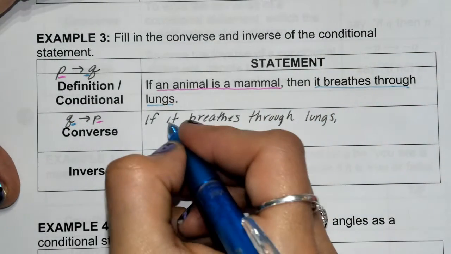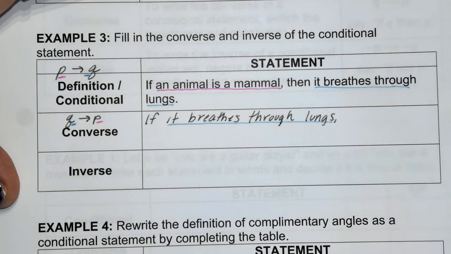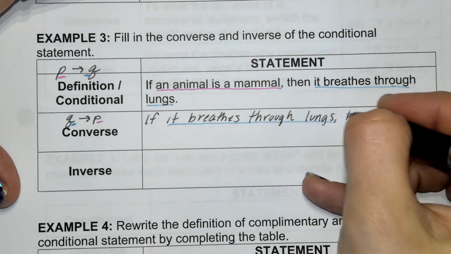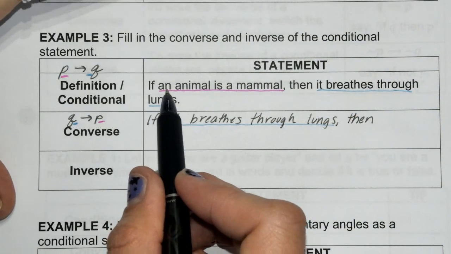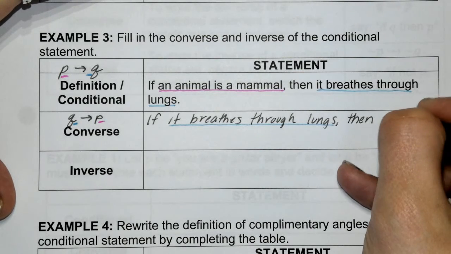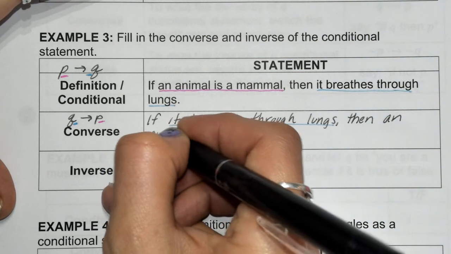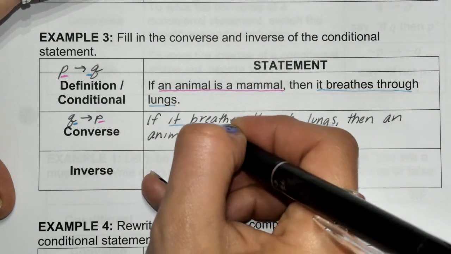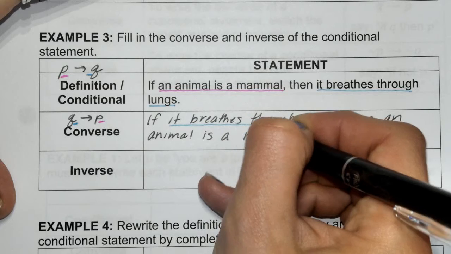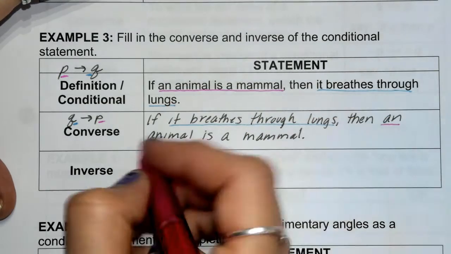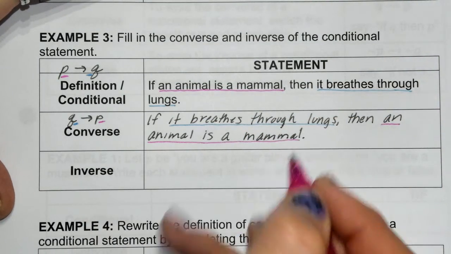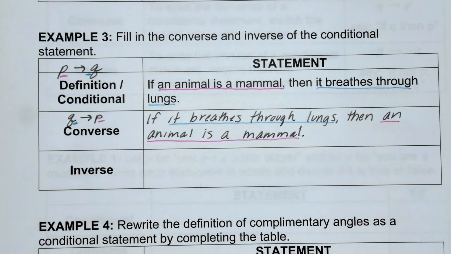Okay, so that was that conclusion part, our Q. Then what we underline is our hypothesis, our P, an animal is a mammal, with that corresponding or matching color we use for P.